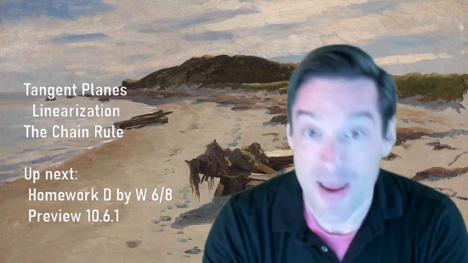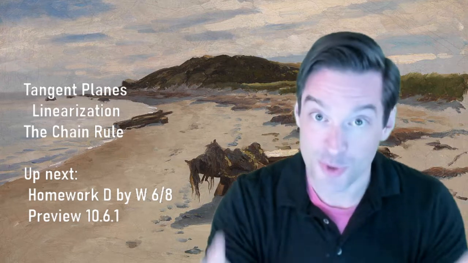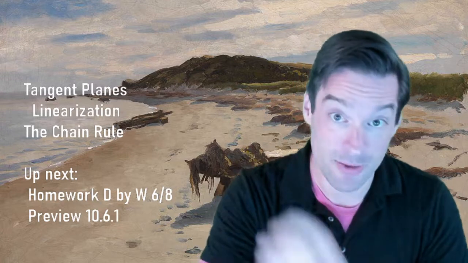So that's the roadmap for today. It's all about taking partial derivatives and using them in concert rather than one at a time.